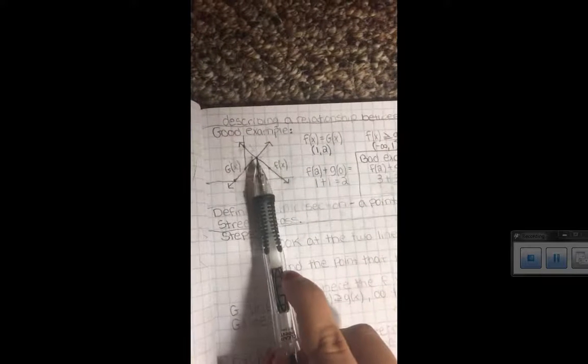Then you have to find out f of x greater than or equal to g of x, which is basically where is the f line on top of the g line. An easier way is tilting your paper to where the g line is going straight across and finding where that line is going on top, which is this line right here. So you have to go from left to right, which would be -infinity, 1, because that's where it ends.